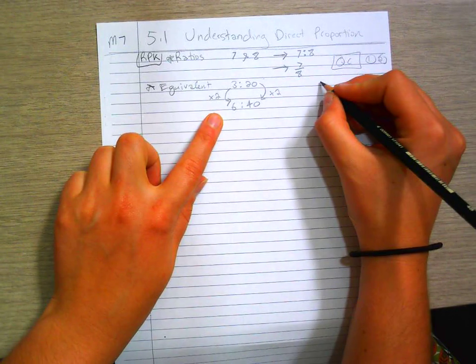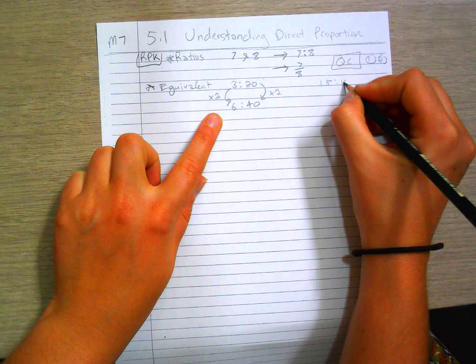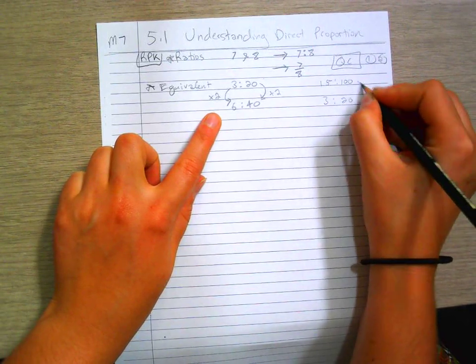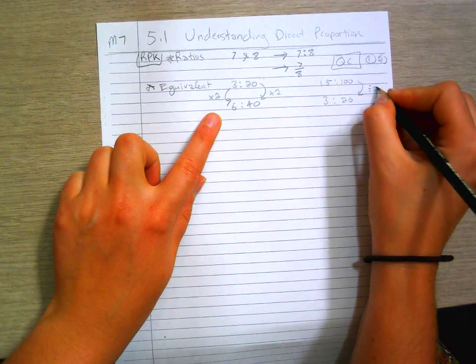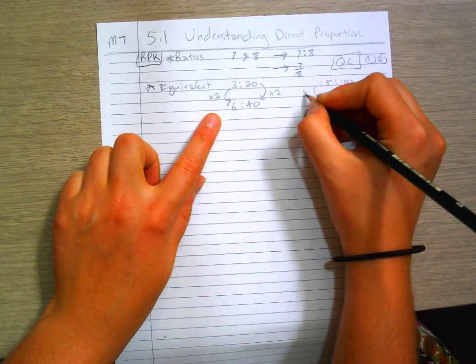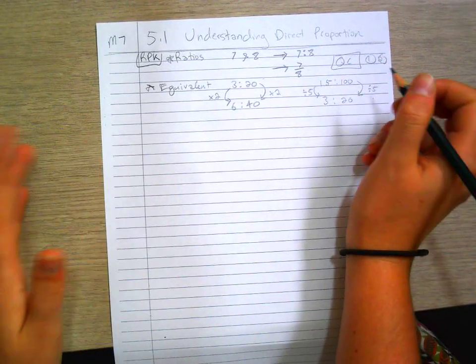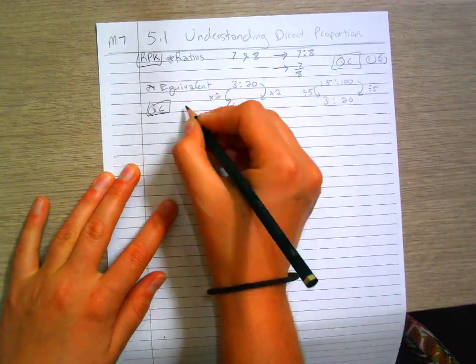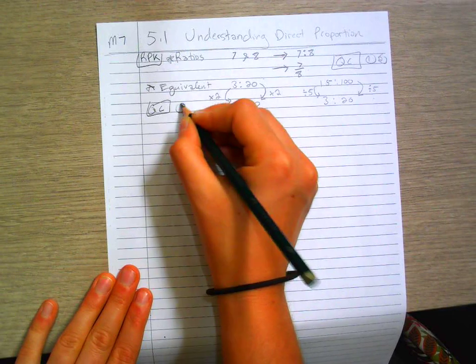Same thing if I divide them by 5 each time, and it's the same thing, I know that they are equivalent. Try this in quick check 3 through 8.